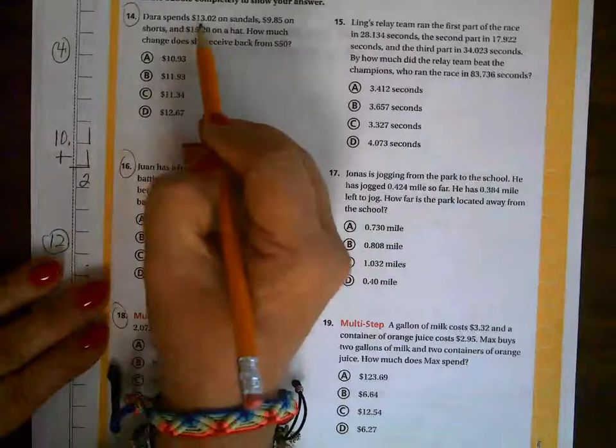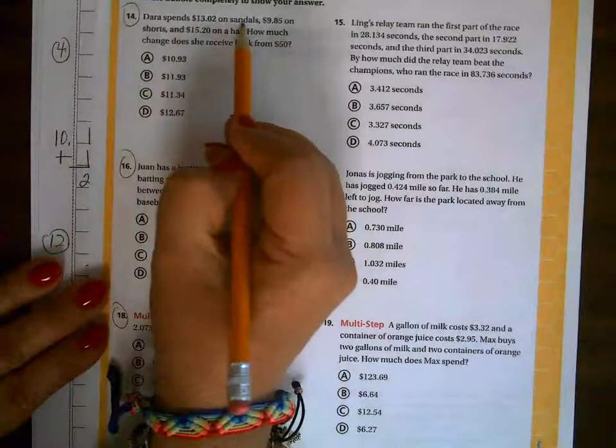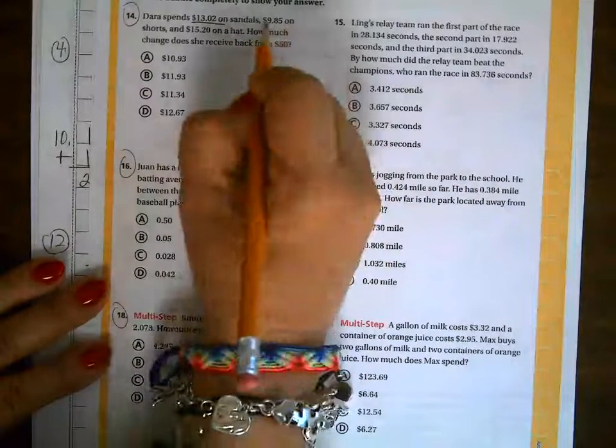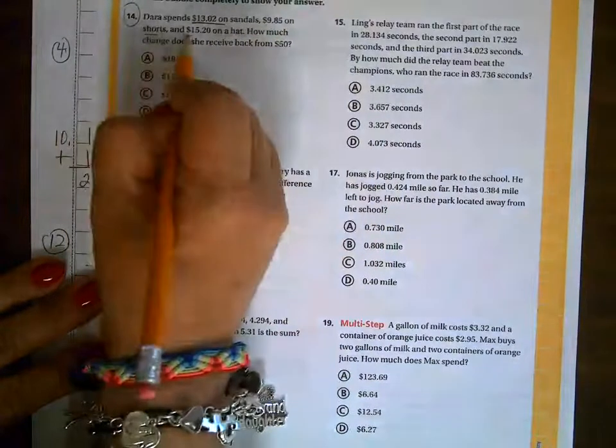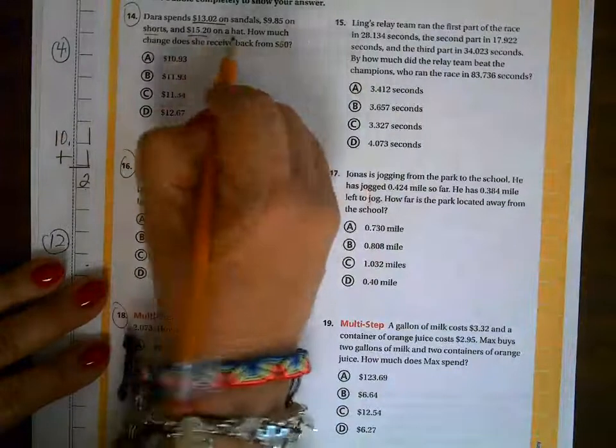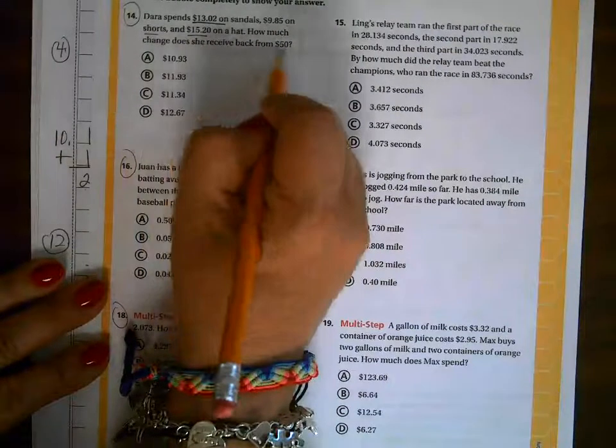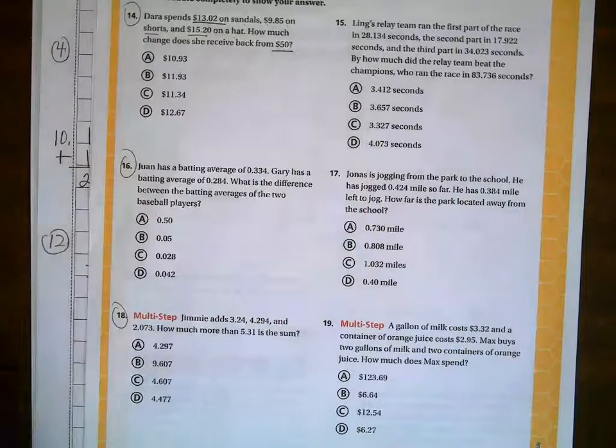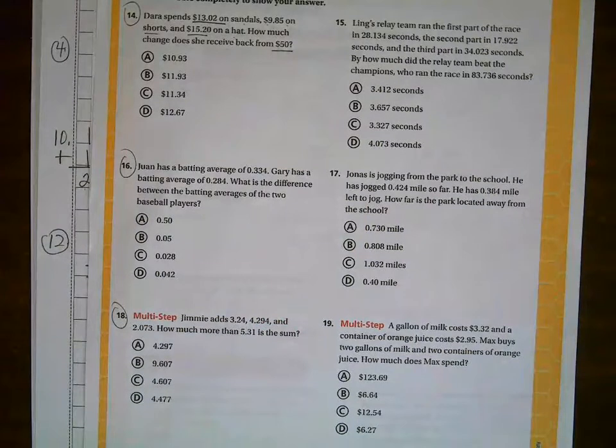Dara spent $13.02 on sandals. Oh, wow. I hope they were cute. $9.85 on shorts and $15.20 on a hat. How much change does she receive back from $50? What do we got to do first? Yeah, we got to add it up first, right?